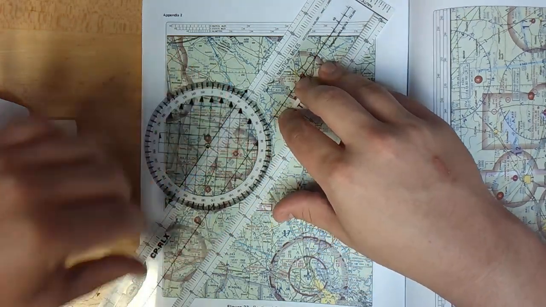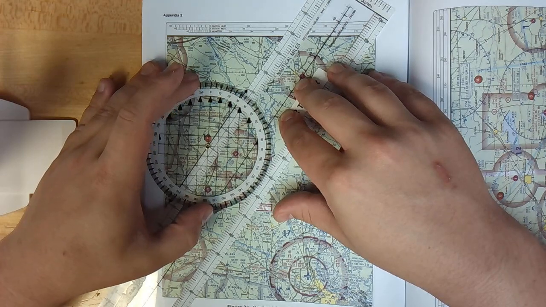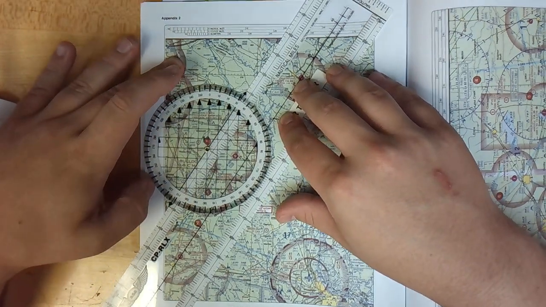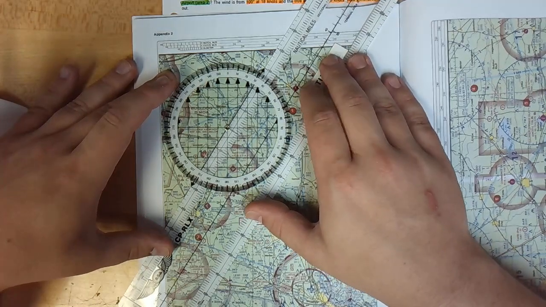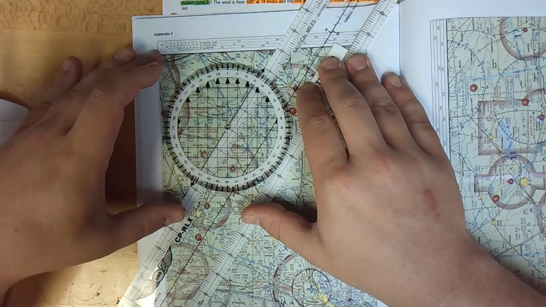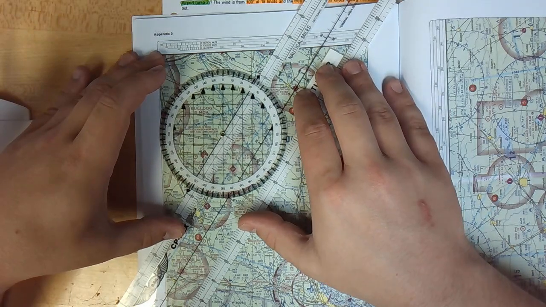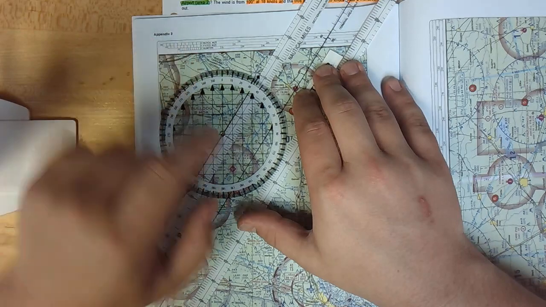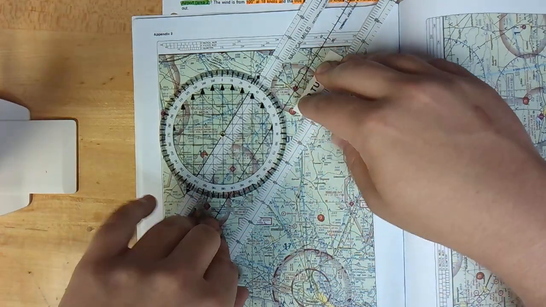So what we're going to do is twist this until the vertical lines are perfectly parallel with one of those north-south lines. A thing that can make this easier is if you scooch your plotter up a little bit to make those lines show up in a more easily accessible place. And you can even scooch it so that they're really close so you can really clearly see when it's parallel and when it's not. In this case, that is just about perfect.